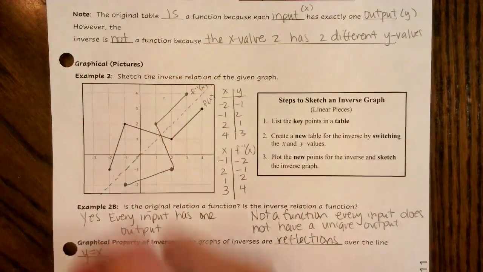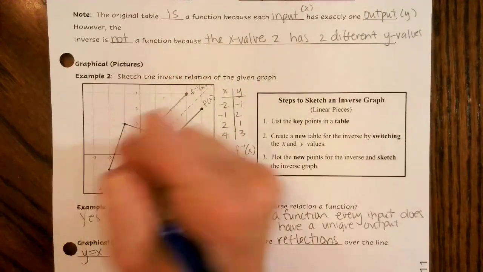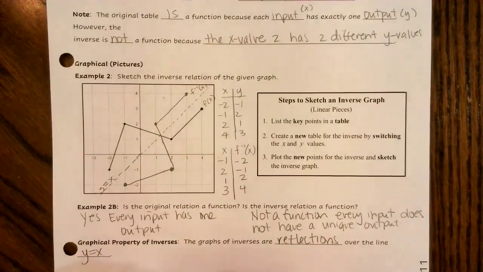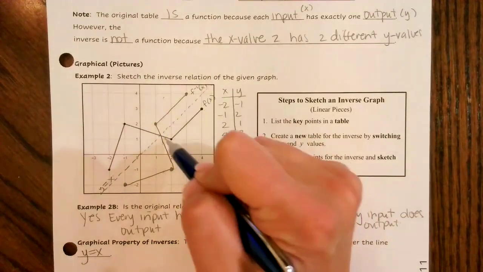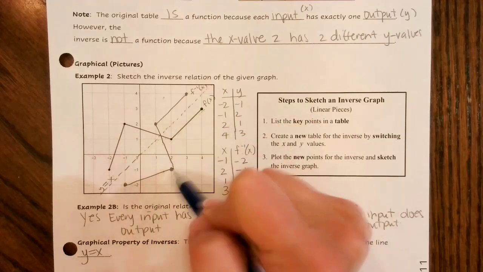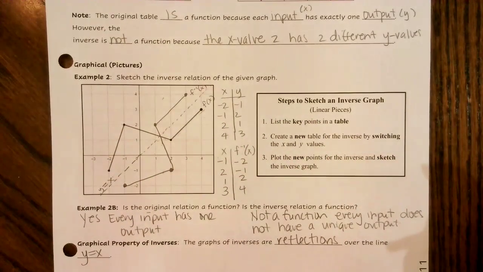There's my y equals x line right here. I'll go ahead and label it. And if I folded it right there on that y equals x, then this part would be a reflection over this one, and this side would reflect over this one. So that too shows you if they are inverses or not, if it is a reflection across the y equals x line.